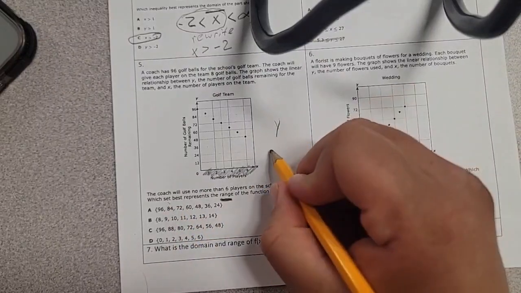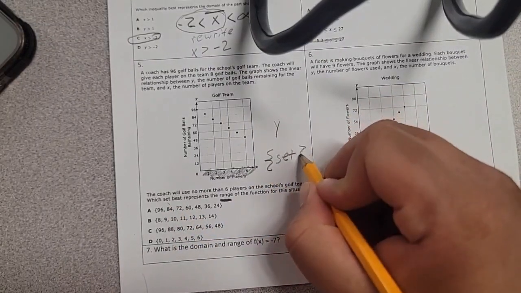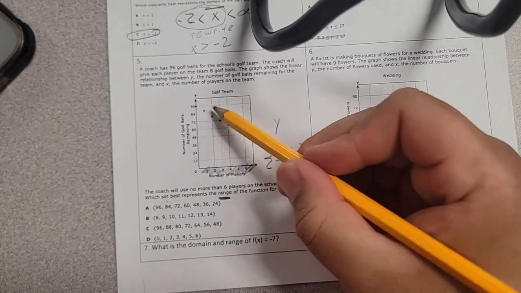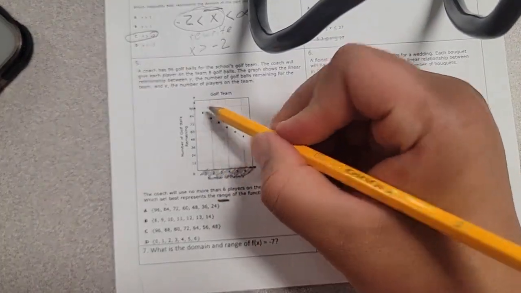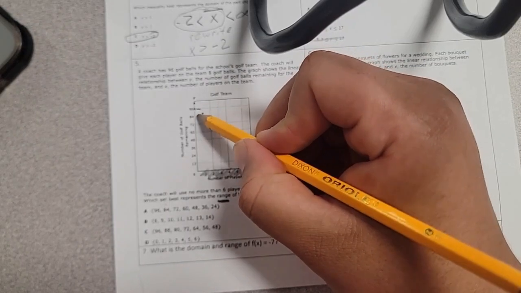Now, a set is a set of numbers. So you use these little braces, these little squiggly lines. They're called braces. And we're only going to use the dots that we have. Now, I want to know which Y number goes with what dot. So over here on the top, that's like the 96.